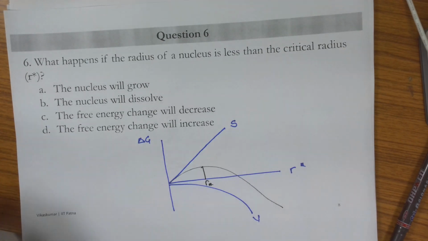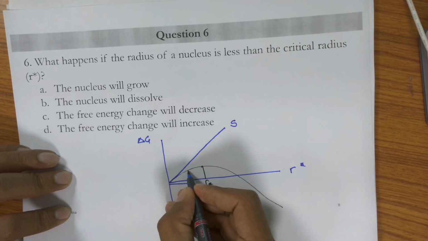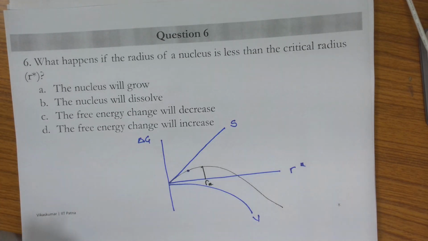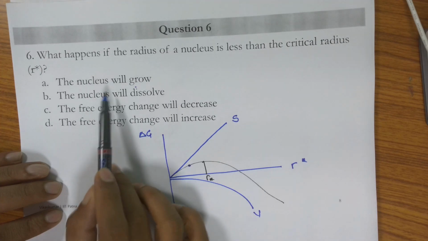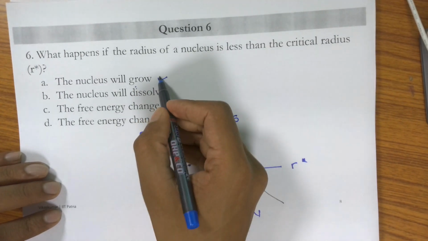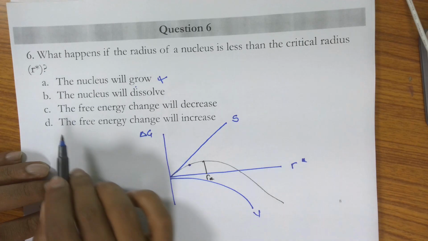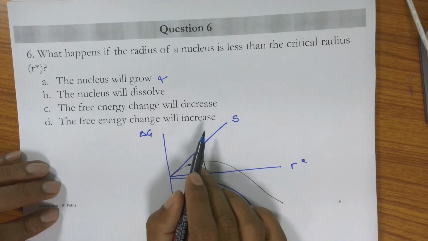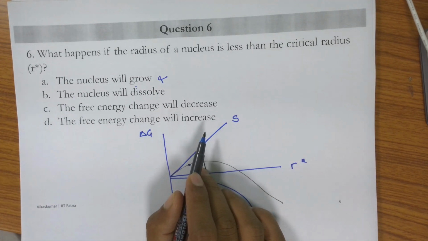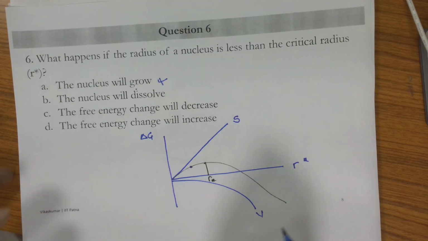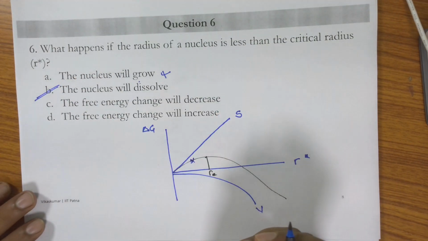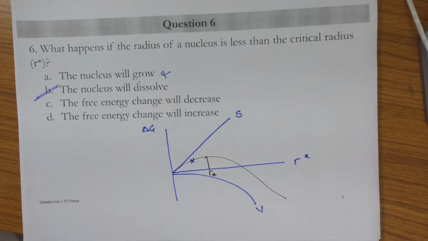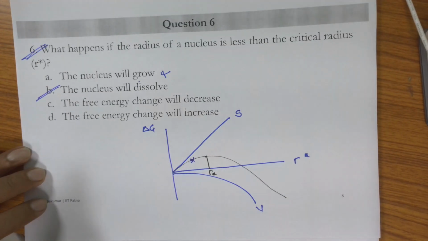And we knew that below R star, at this particular point, a nucleus can grow, it can dissolve also. What will happen to the radius of the nucleus if less than the critical? The nucleus will grow, we cannot say this thoroughly. The nucleus will dissolve, the free energy will decrease, the free energy will increase. So here we can say that it has a possibility that it can dissolve. So the nucleus will dissolve over here. For this particular question, the right answer will be option B.